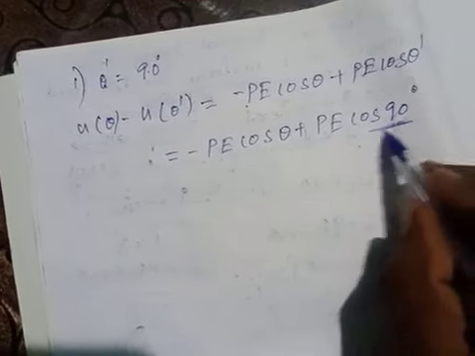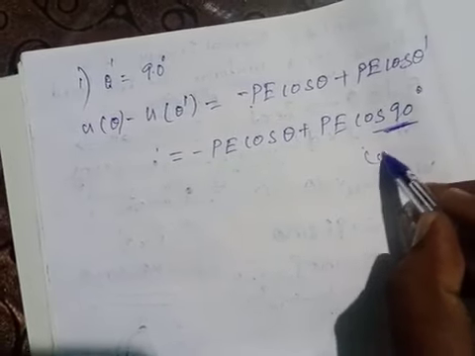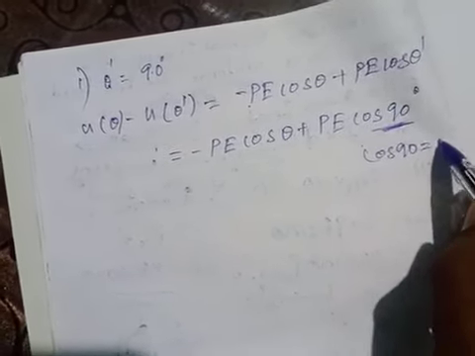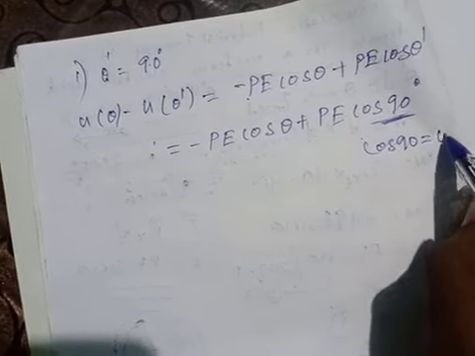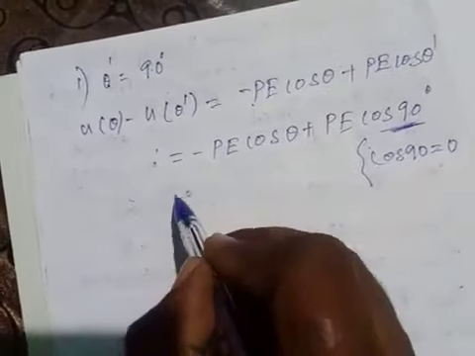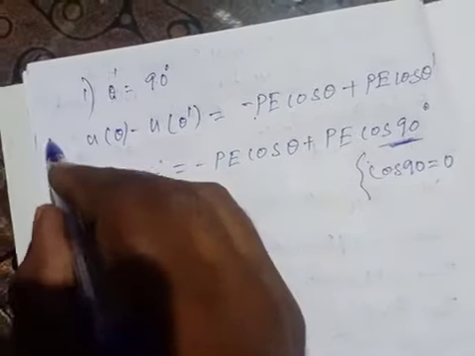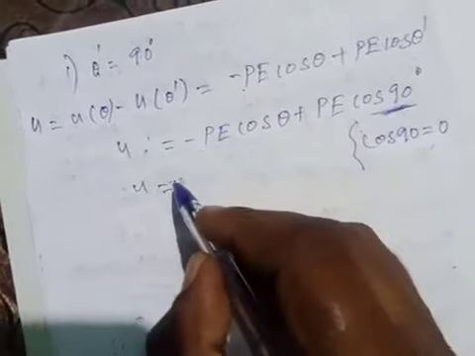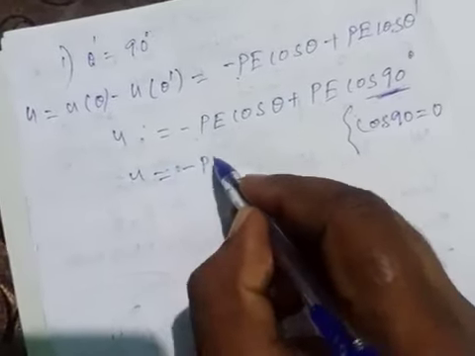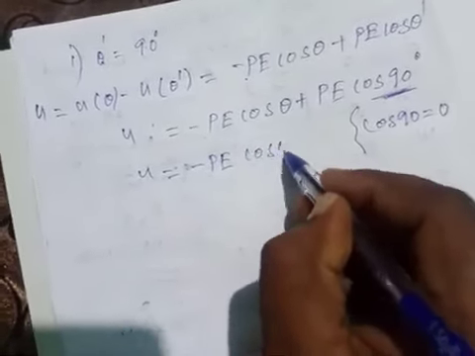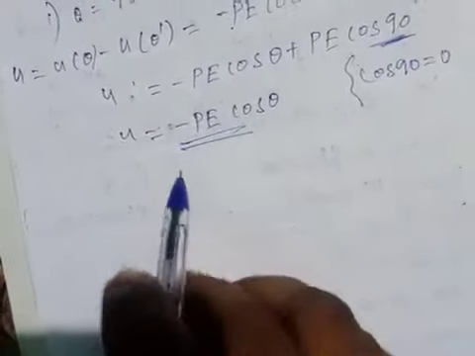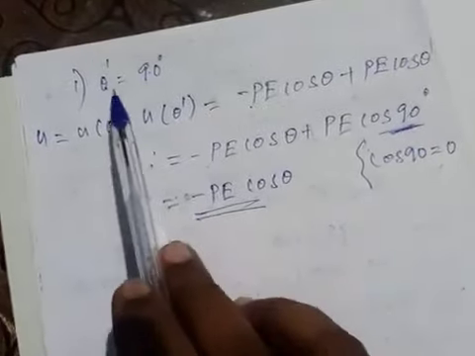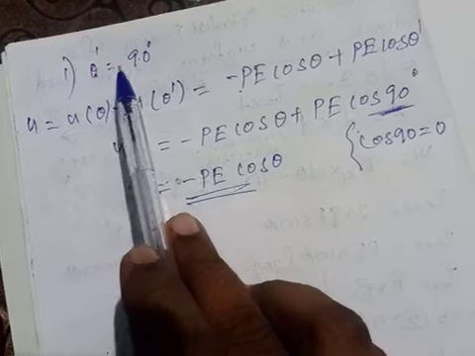We know that cos 90 is 0. So the potential energy U is equal to minus P cos theta. We get this when theta dash is 90 degrees.